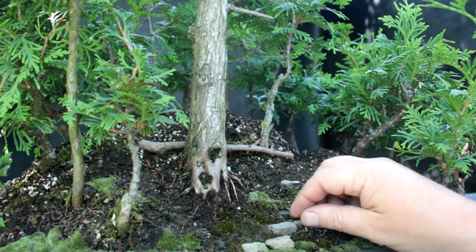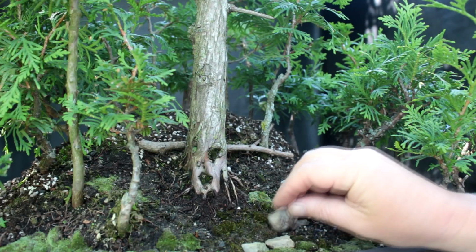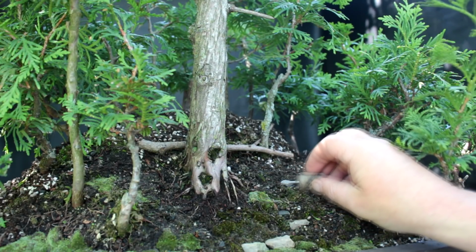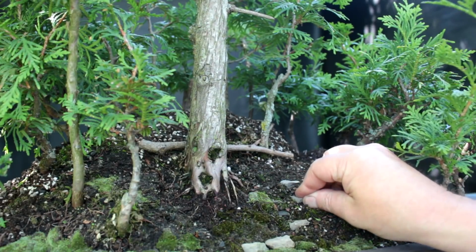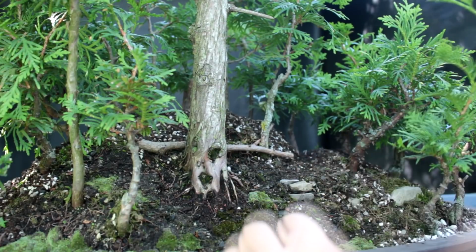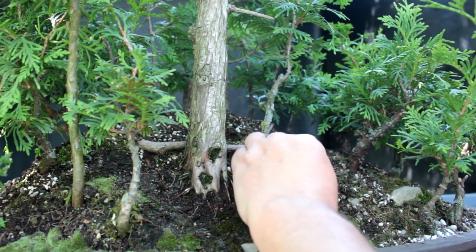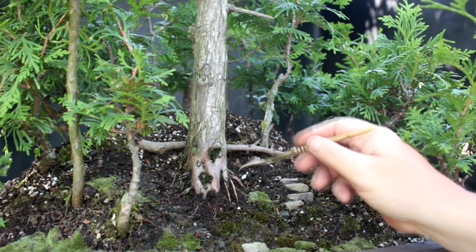I'm not liking it, not yet anyway. I'm going to move this one maybe higher up here, and this one maybe here. I think I had them too far apart. Rake away a bit of soil here.